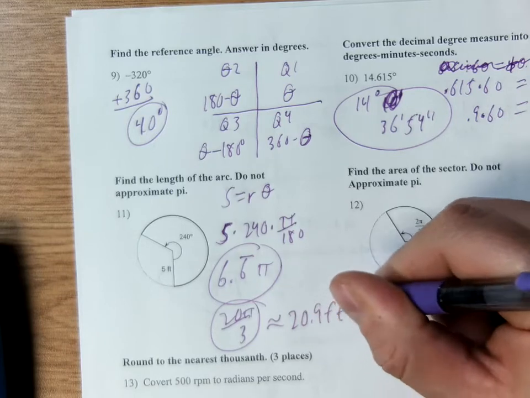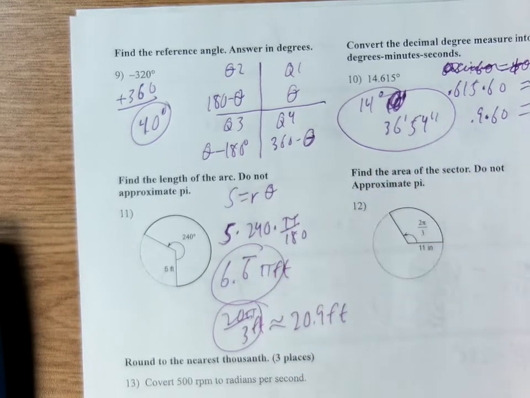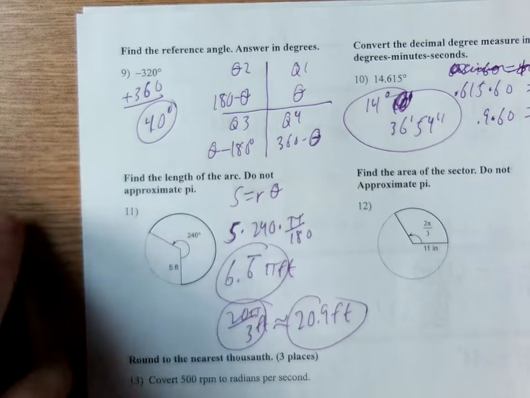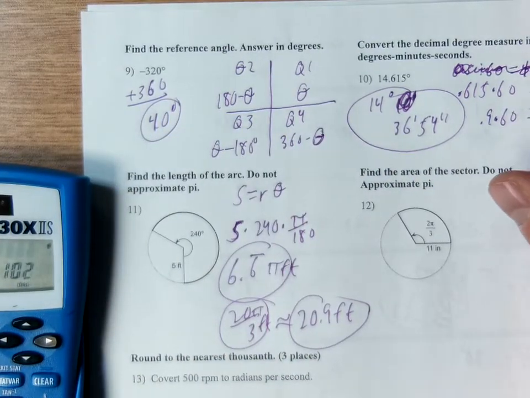These are all in feet. We should include units here. So any of those 3 answers are fine. I don't care if you approximate pi. The calculator, you can use pi there, and it's just a good exact answer. Alright, next one.